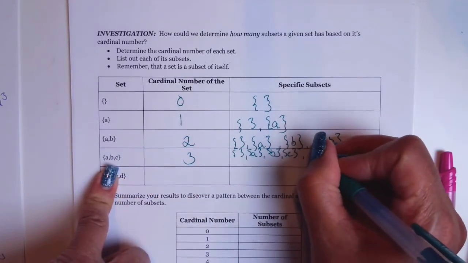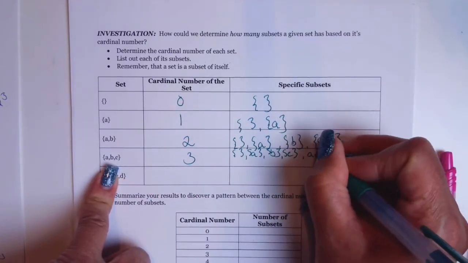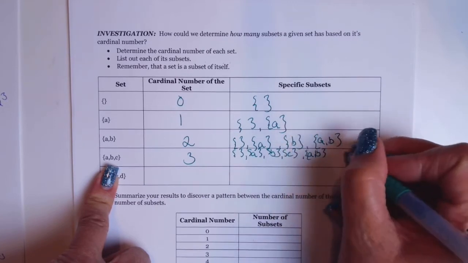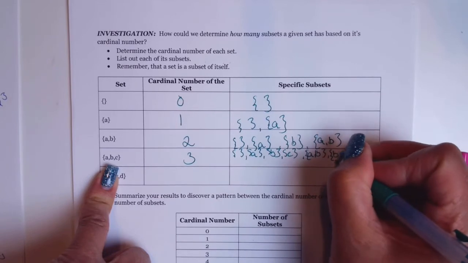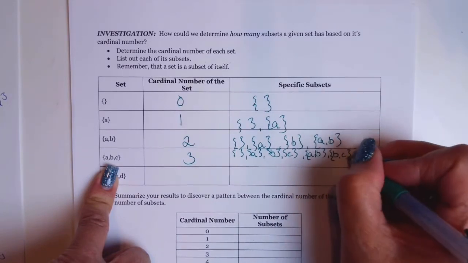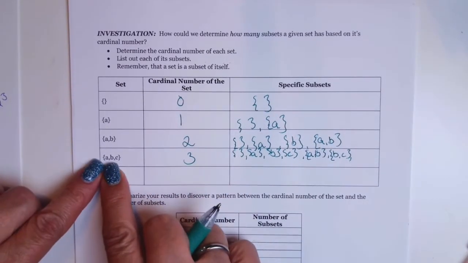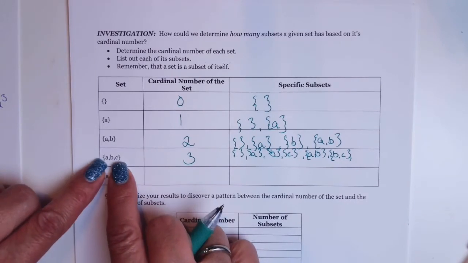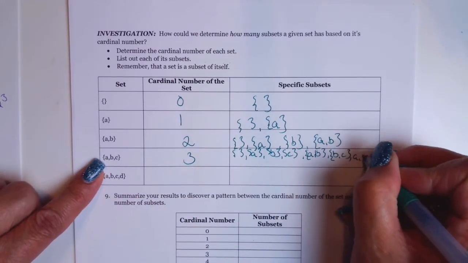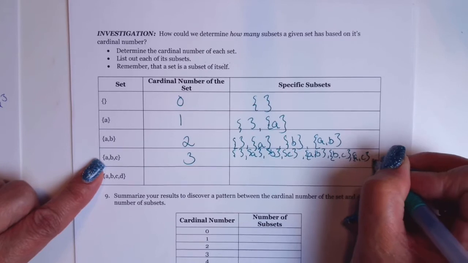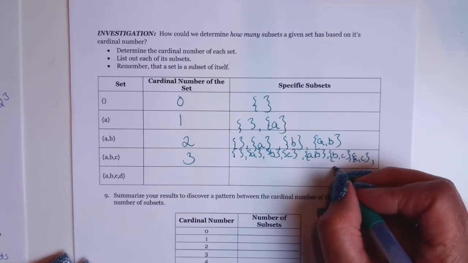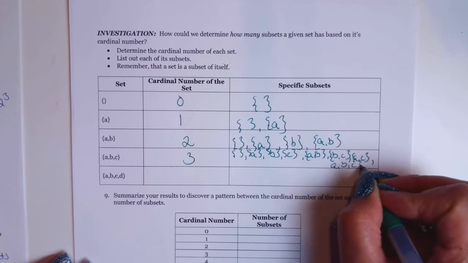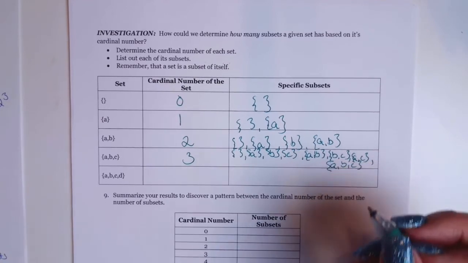So we get AB, BC, and then we need AC. And the last one is A, B, and C. So it actually has 3 elements in it.